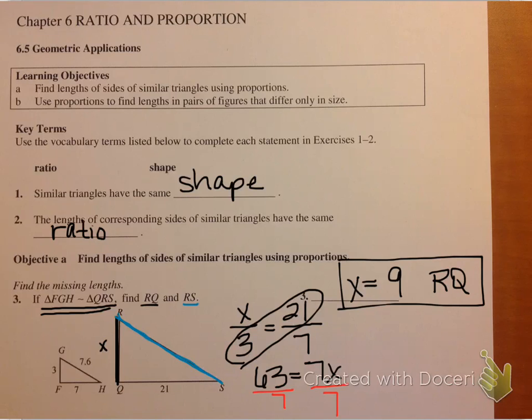Now we need to find RS. We found RQ, now we need to find RS. So again, I'm going to have a proportion, so fraction equal fraction. Now I'm going to give RS a different variable. I'm going to call that, we'll say y. So again, I like to start with the piece that I'm trying to find. So y is the slanted side of my larger triangle. That corresponds to 7.6 in my smaller triangle.